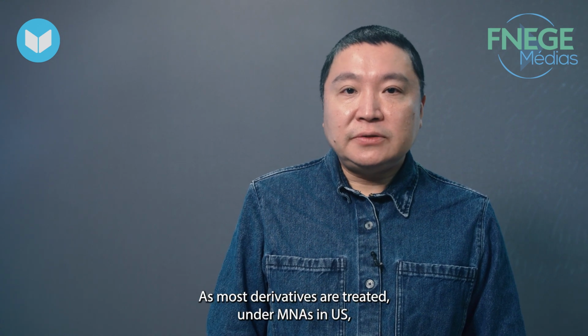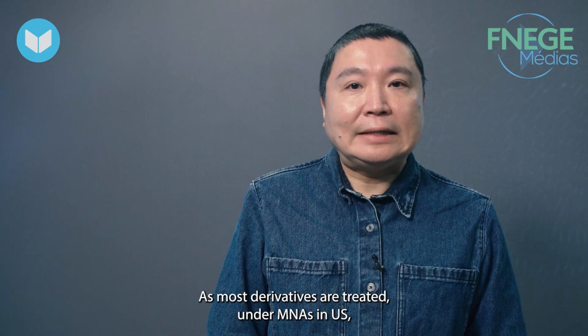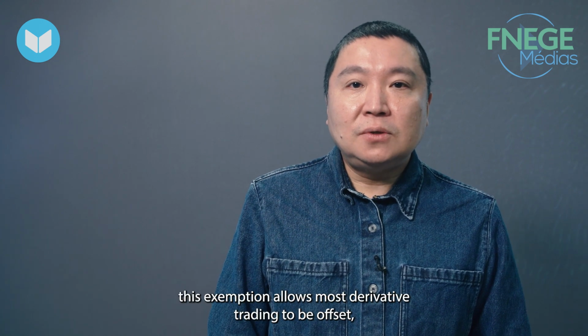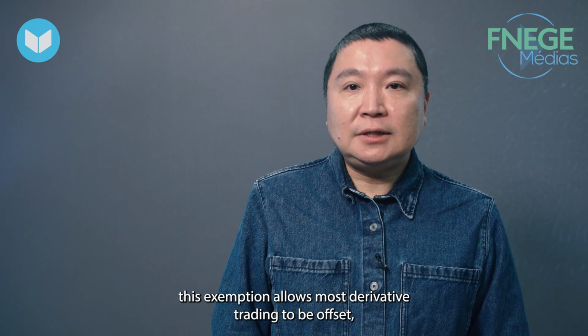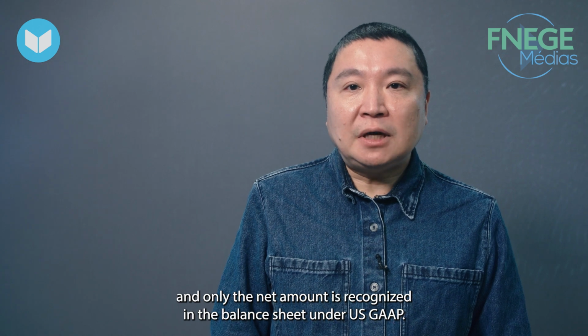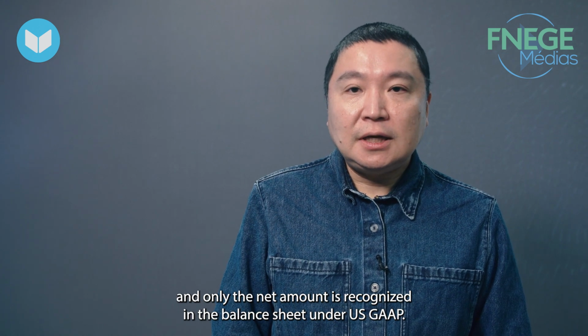As most derivatives are traded under master netting agreements in the U.S., this exemption allows most derivative trading to be offset and only the net amount is recognized in the balance sheet under U.S. GAAP.